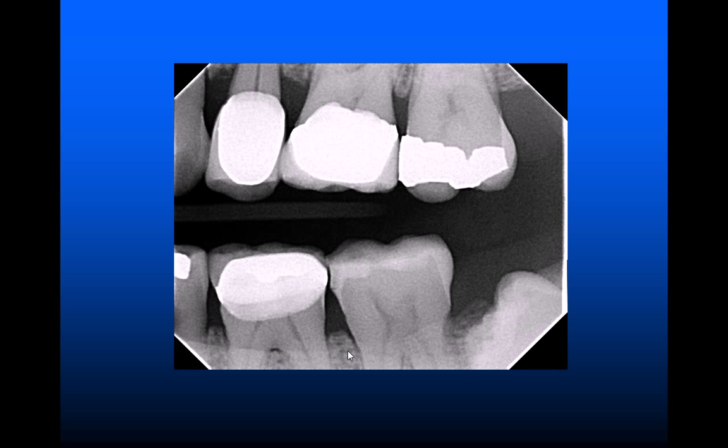And here is just another example of a bite wing x-ray. Again, we can gather a lot of information from here. We can see crowns on 3 teeth. We can also see a large amalgam restoration on the maxillary second molar. And we can see items that are not visible if we were to just look in the patient's mouth.